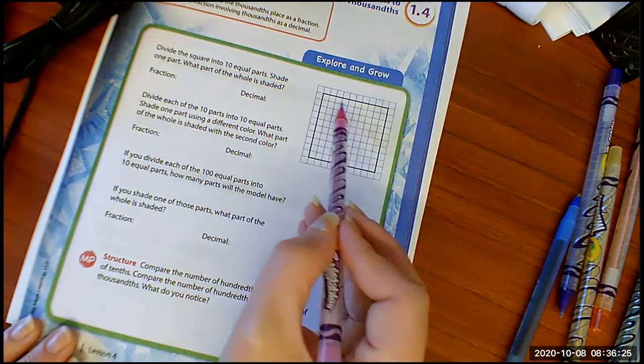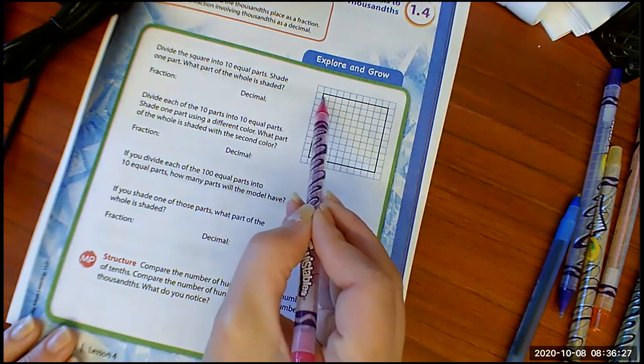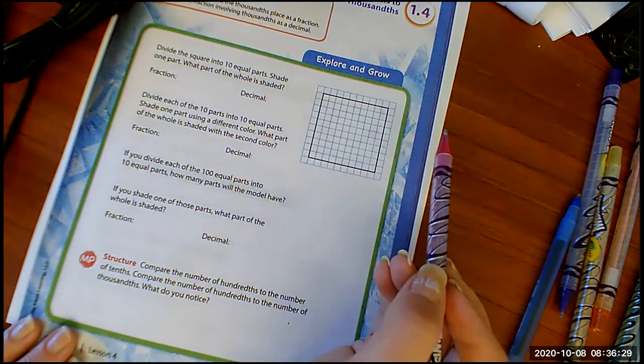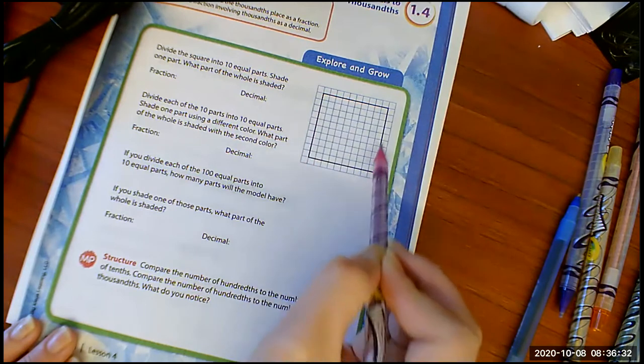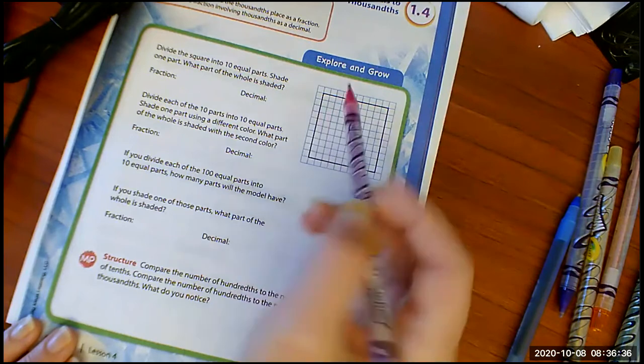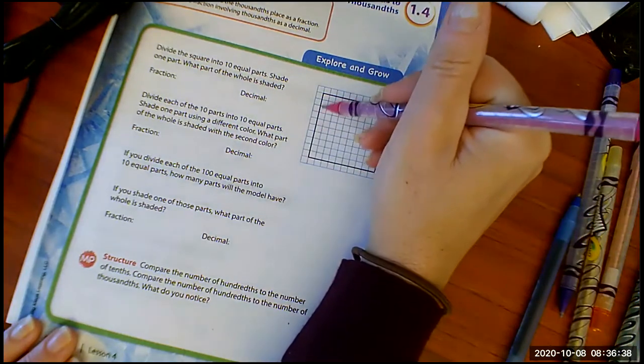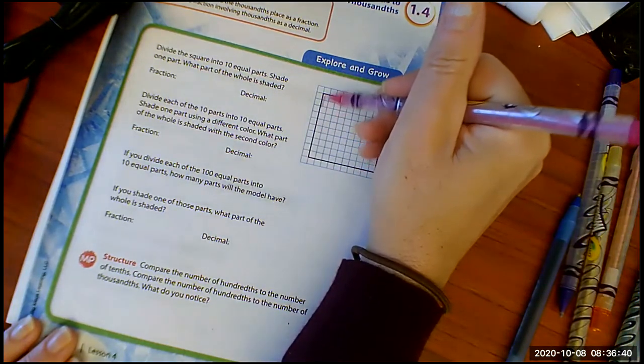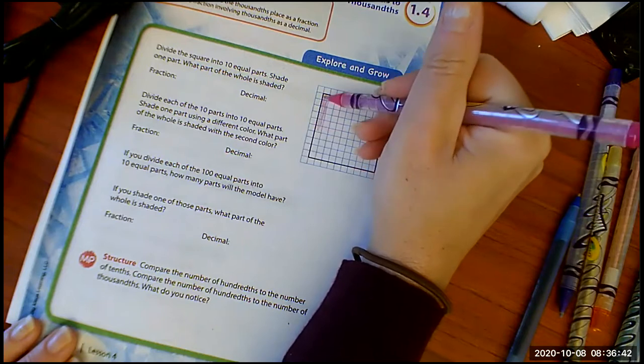Now it wants us to divide it into 10 equal parts. And if you remember, 10 rods make a flat, 10 rods. So that would be 10 equal parts. So I'm going to pretend right now that this is one of my rods and I'm going to shade it.